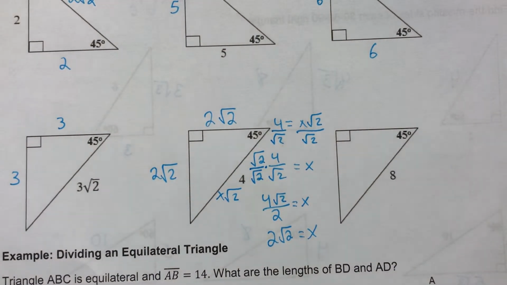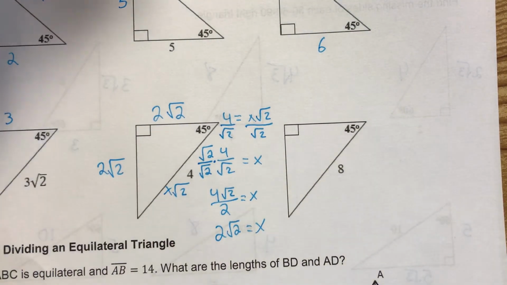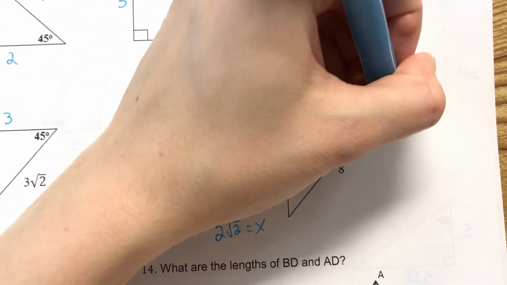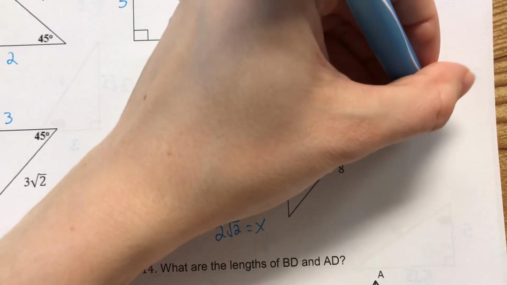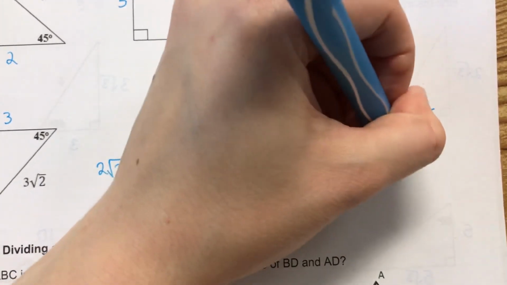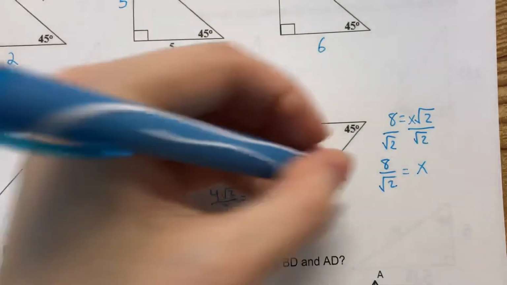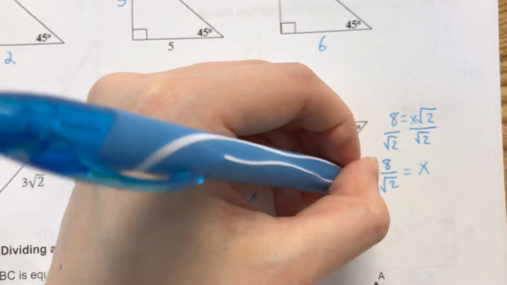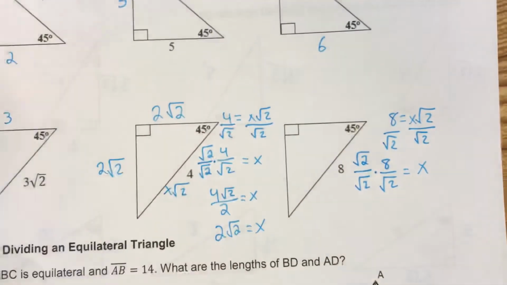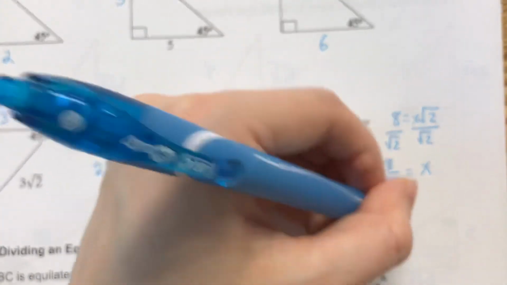All right, same here with 8. We have the whole number 8. We need to figure out what our x is going to be. So we'll say 8 equals x root 2, and divide both sides by the square root of 2. And we get 8 over the square root of 2 equals x. Rationalize that denominator, and we get 8 square roots of 2 over whole number 2.